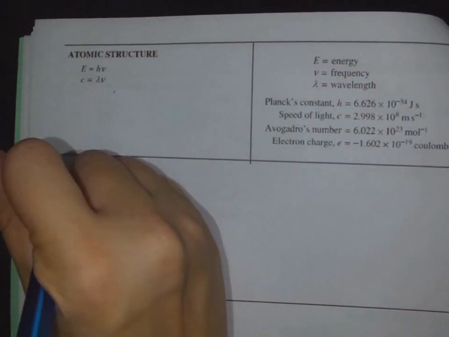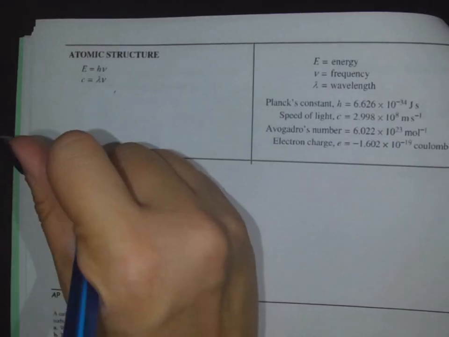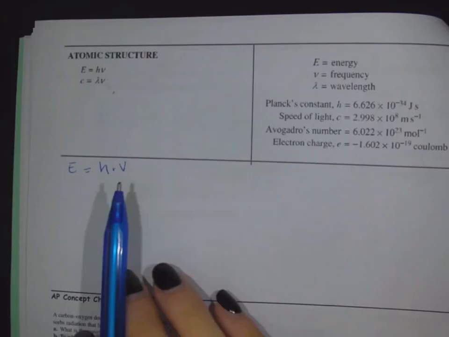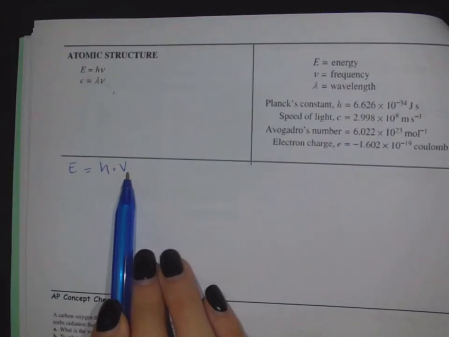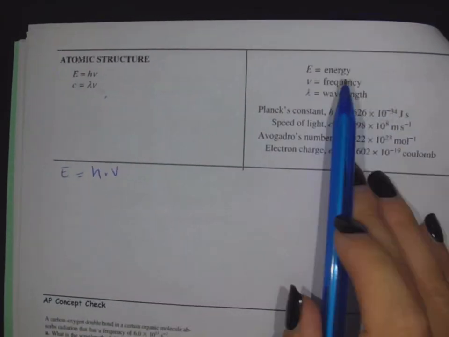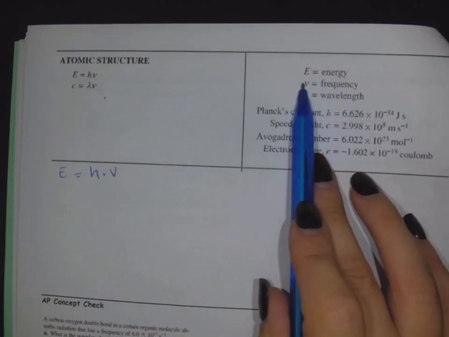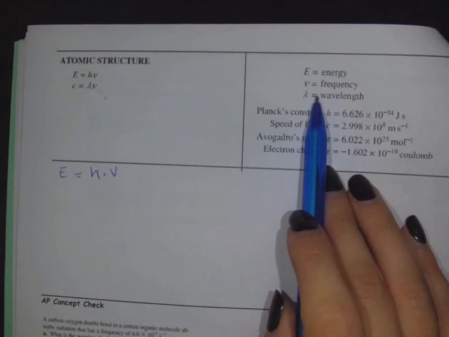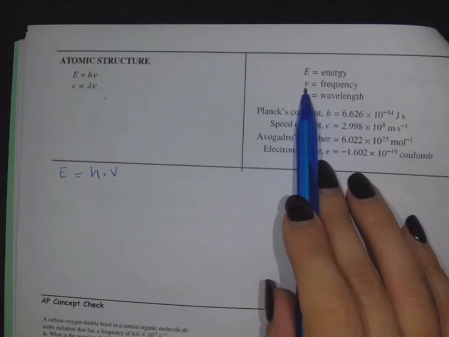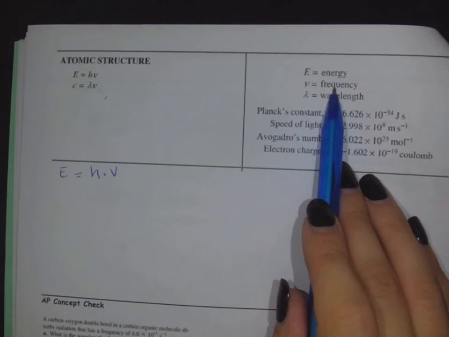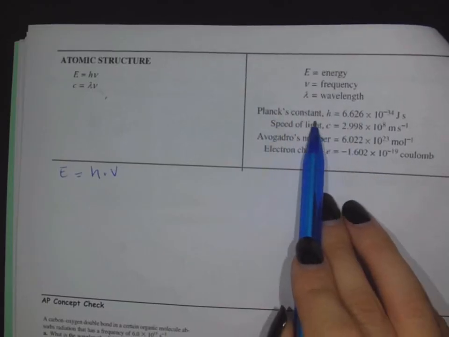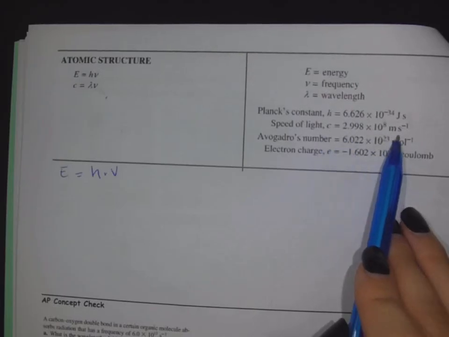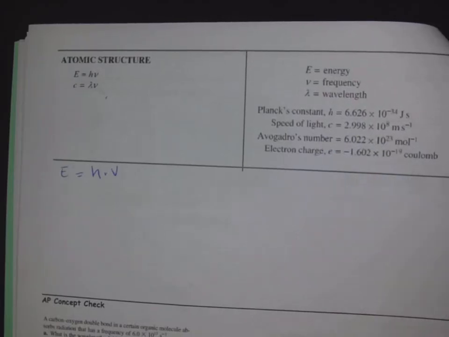This first equation is energy is equal to Planck's constant times frequency. Yeah, I know, isn't that funny that the V is frequency? And it tells us here, it says E is the energy, this V symbol, I think it's like a Greek nu or something like that. It's not actually a V, but it looks like it, is frequency, and there's our wavelength. And then we have Planck's constant, which is an H, and that's the number for it. We have C, which is the speed of light, and we have that number, Avogadro's number.